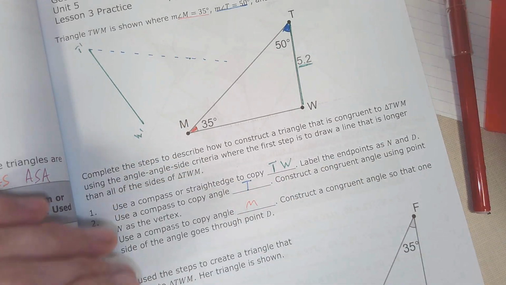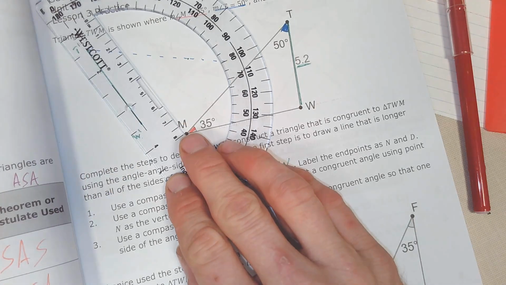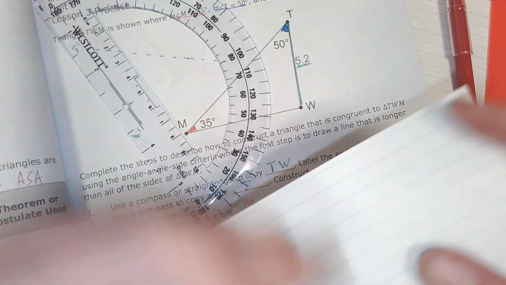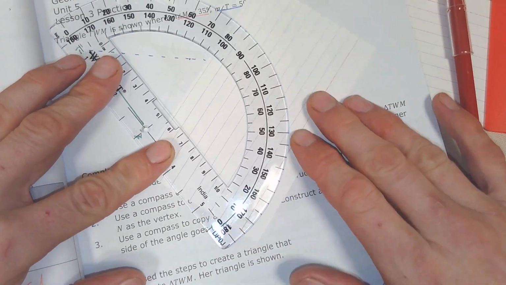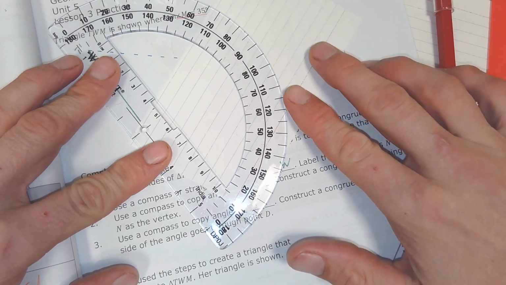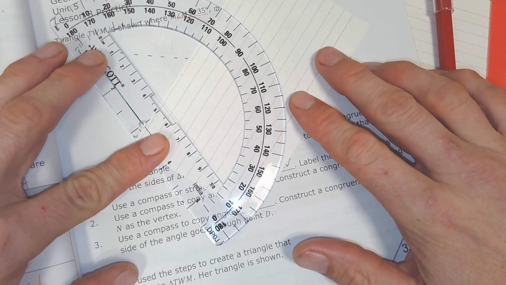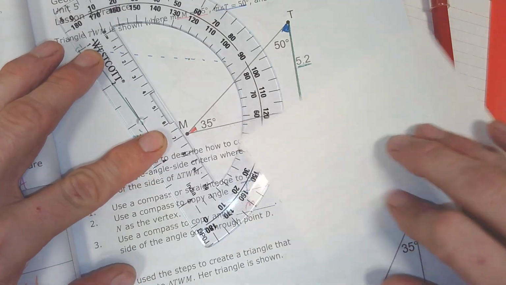I'm going to take another card or something like this, and I'm going to put it right at the 35-degree mark.